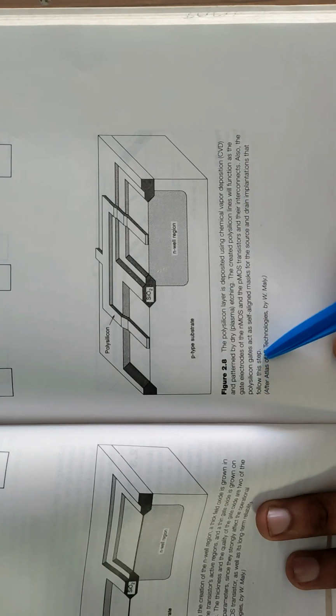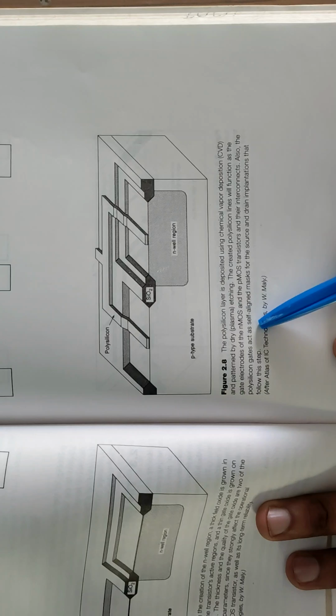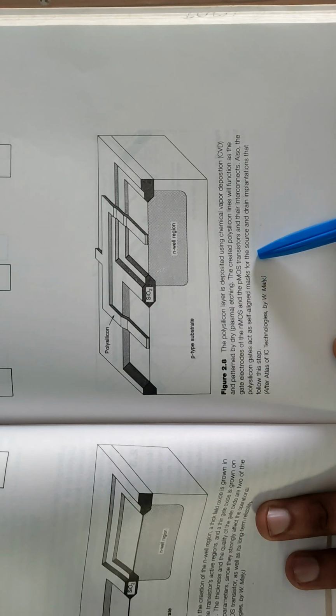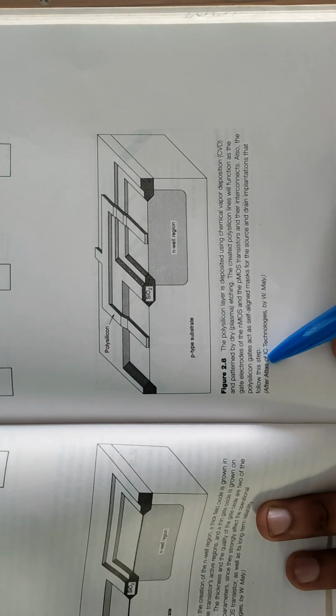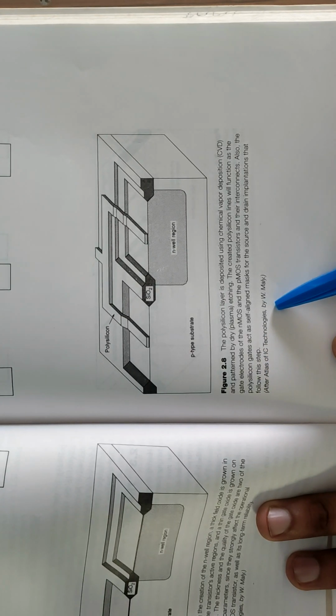Also, the polysilicon gates act as self-aligned masks for the source and drain implants that follow this step, after Atlas of IC Technologies by W. Maly.